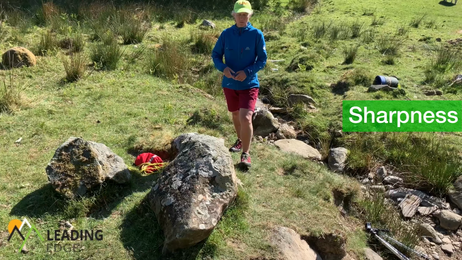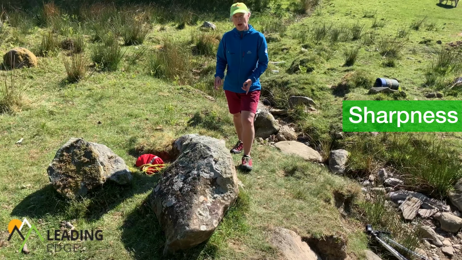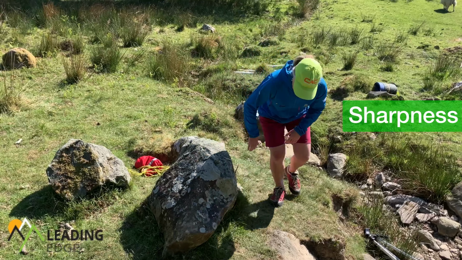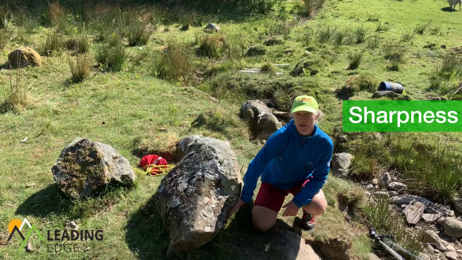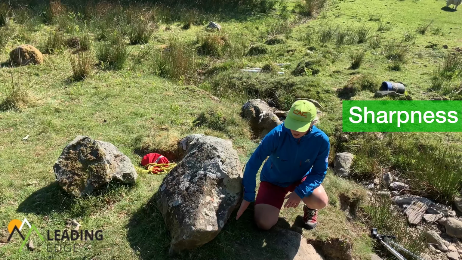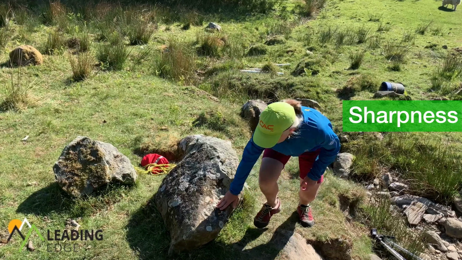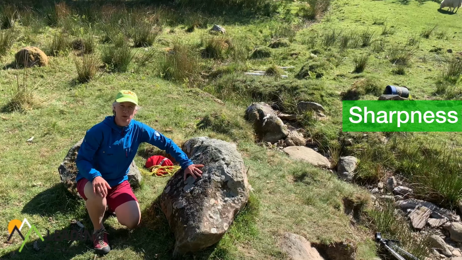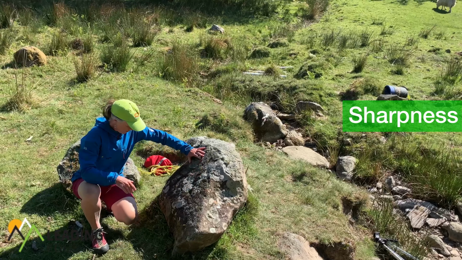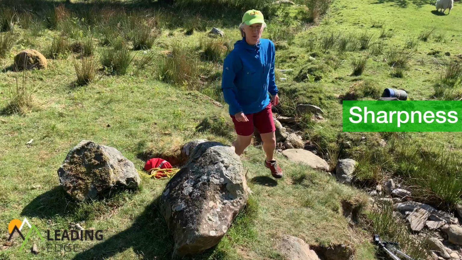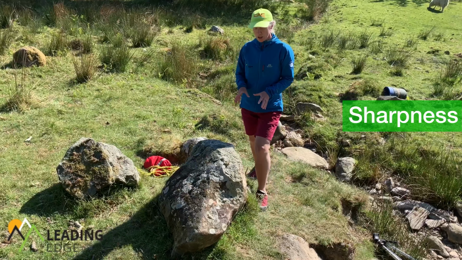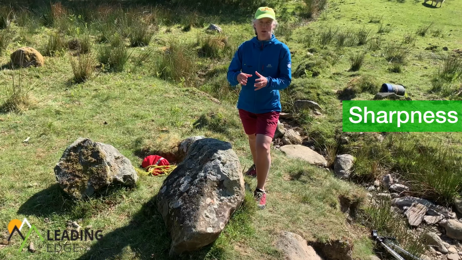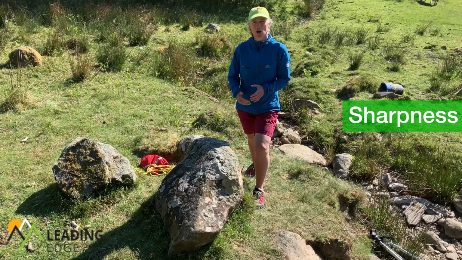Now on to sharpness. And where I've positioned that rope, I want to check all the way around the boulder for any sharp edges. This is well-weathered volcanic mountain rock and therefore quite smooth. But I'm checking nonetheless to make sure that there's nothing really sharp that might cut into the rope. That all feels nice and smooth. If there was a sharp edge, then I might think about padding it out with a spare hat or some spare clothing that I could just put underneath the rope to protect it.